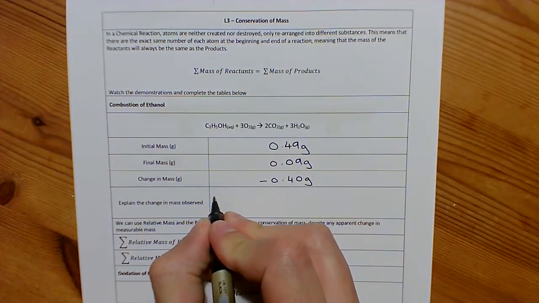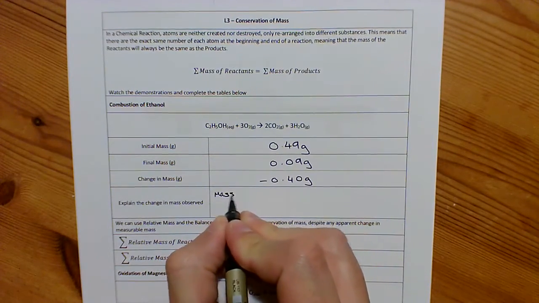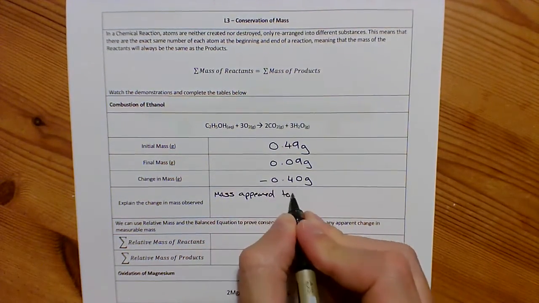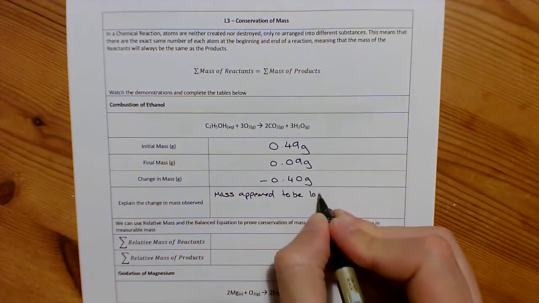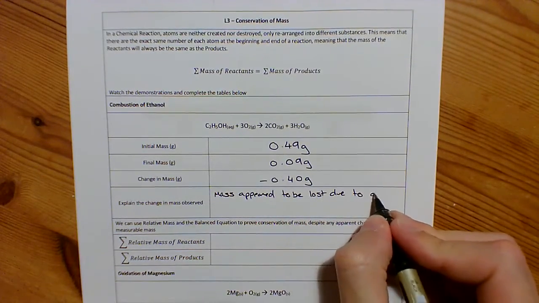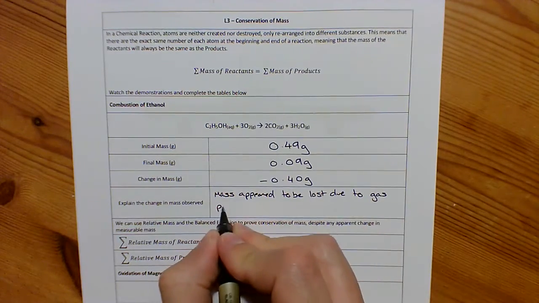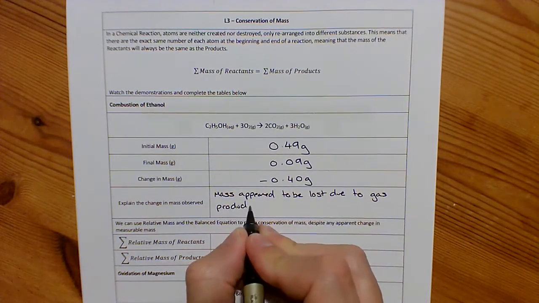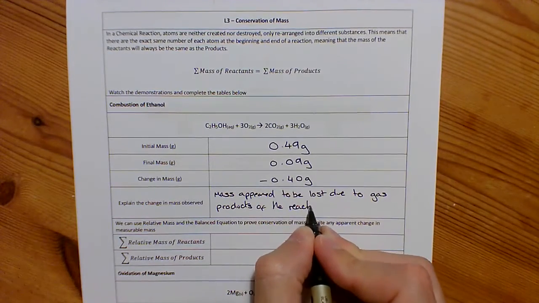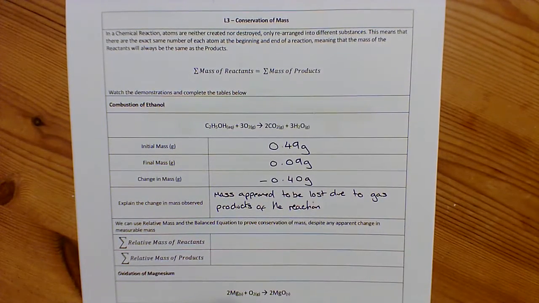So mass appeared to be lost due to gas products of the reaction. Now, those atoms haven't disappeared, they've just moved into the air in the room.